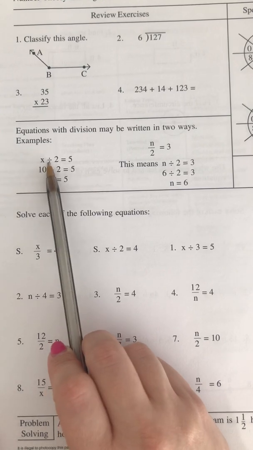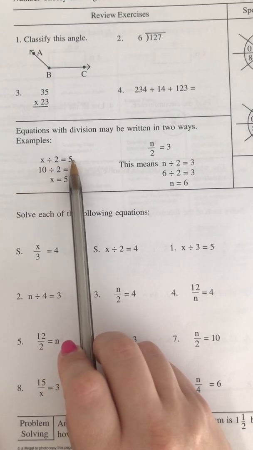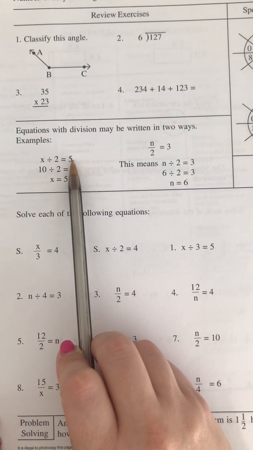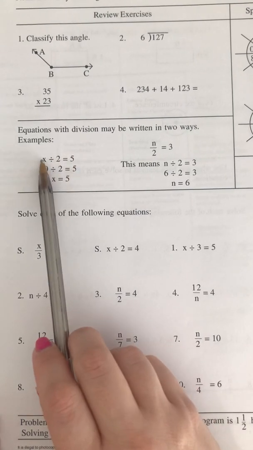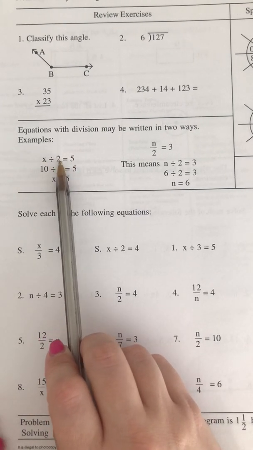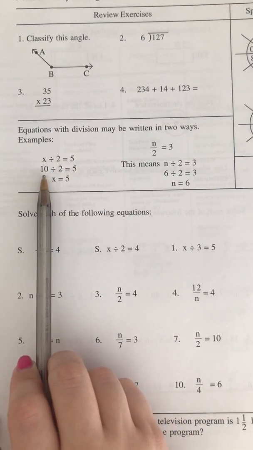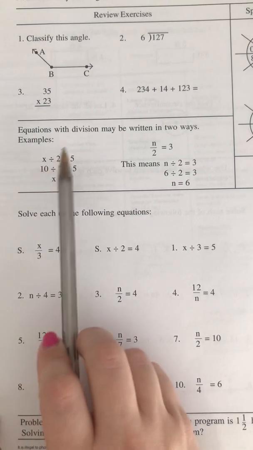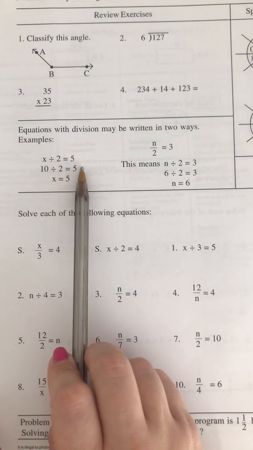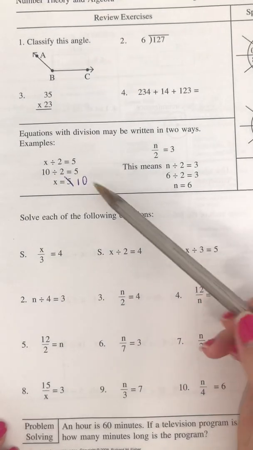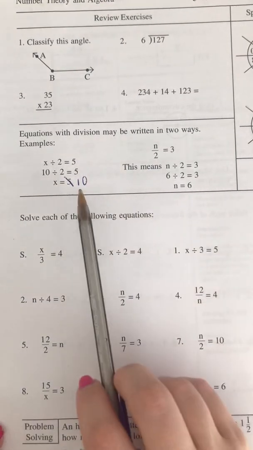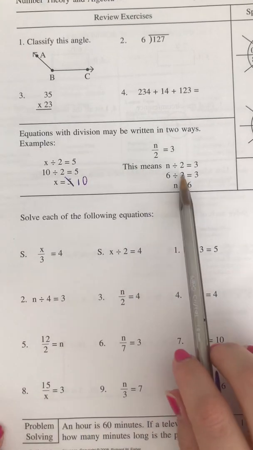X divided by 2 equals 5. As usual, we think to ourselves, what number, if you divide it by 2, gives you 5? And we probably all know that it is 10. 10 divided by 2 equals 5. So we found a typo in the book. It's definitely 10. Let's go to this next one.